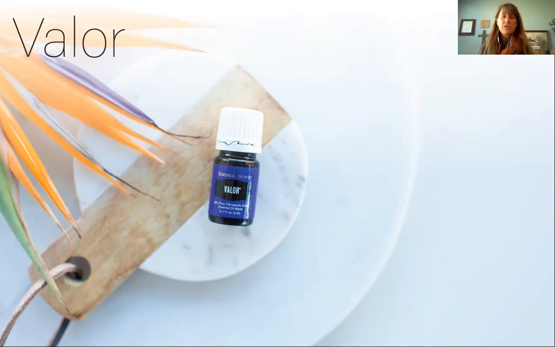You can add a drop of Valor to Peace and Calming for an incredible combination that is a perfect combo to calm your nerves and also boost your confidence. Many people use Valor before giving a presentation, going to an event, or engaging in any kind of nerve-wracking activities like flying, or just to feel confident in your own skin. It's also really great for kids who are nervous about play dates or school or being around others.